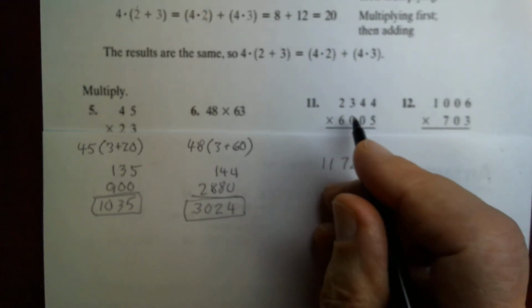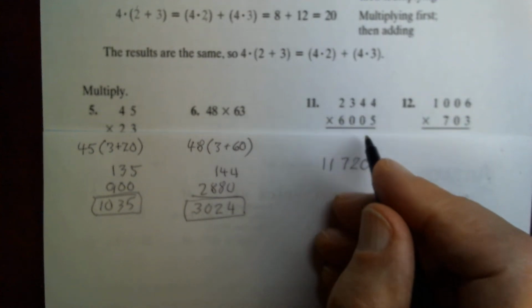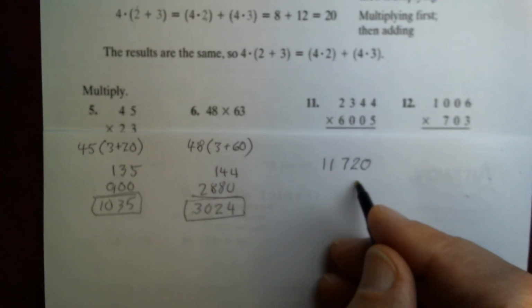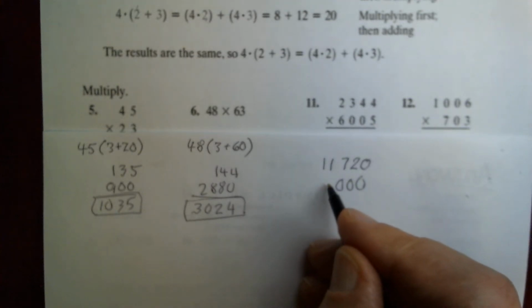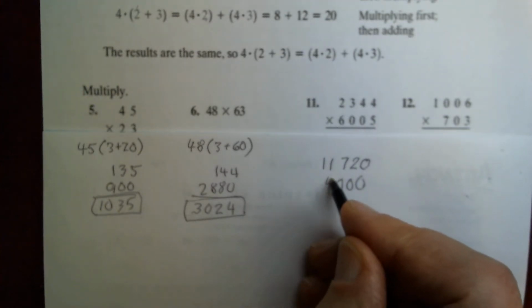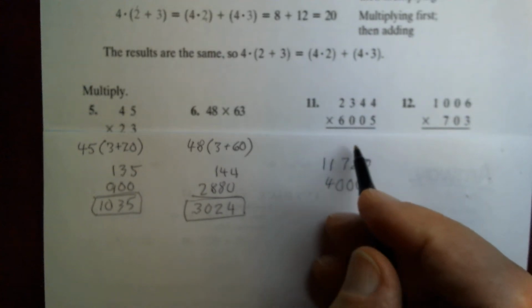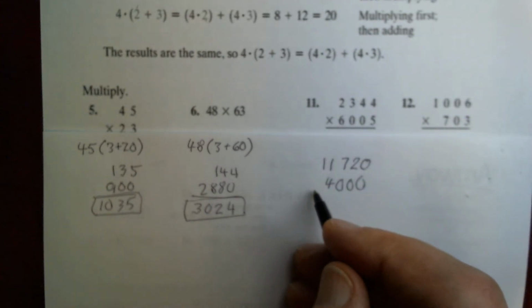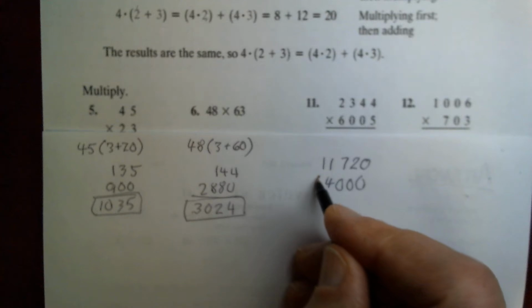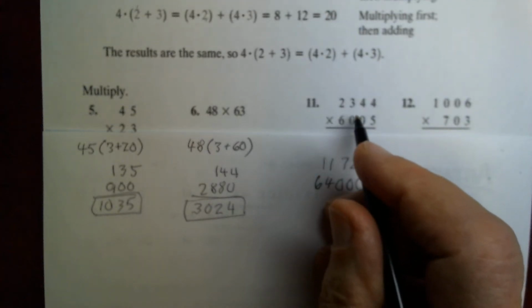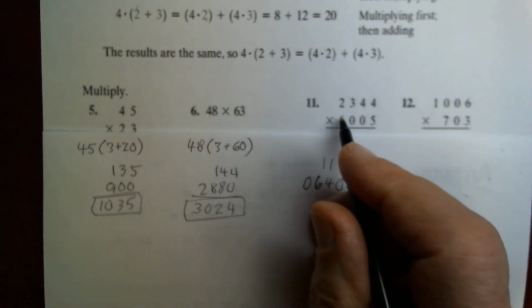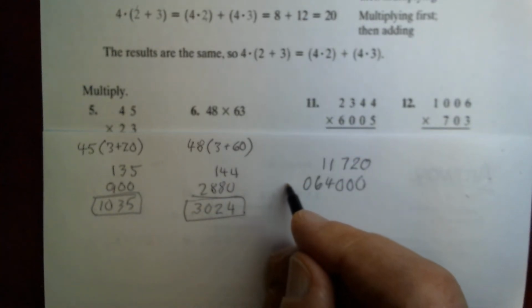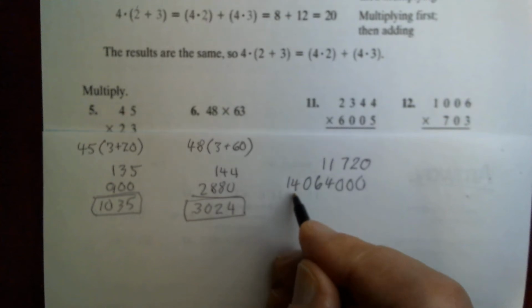And now we multiply 2,344 by 6,000, so it'd be 0, 0, 0, and then 6 times 4 is 24, carry a 2, and then 6 times 4 plus the carry 2 would be 26, carry 2, and 6 times 3 is 18, plus 2 is 20, carry 2, and then 6 times 2 is 12, plus a carry of 2 is 14.